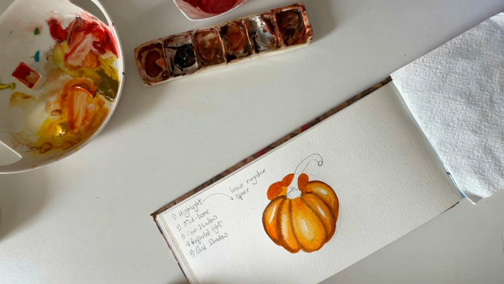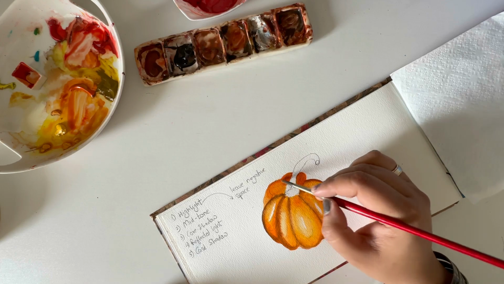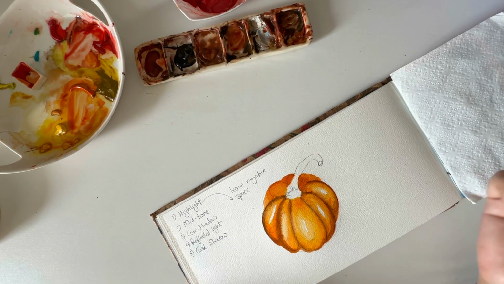So this lesson is very quick and simple. It was nothing fancy. It was just to highlight how you can use your paper white to create this depth and make the painting stand out.